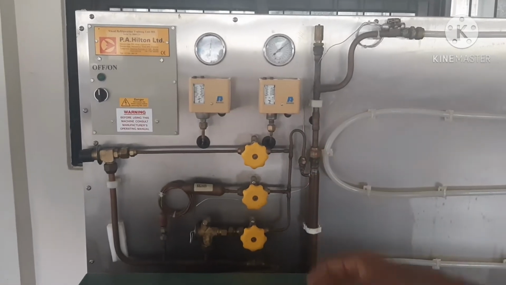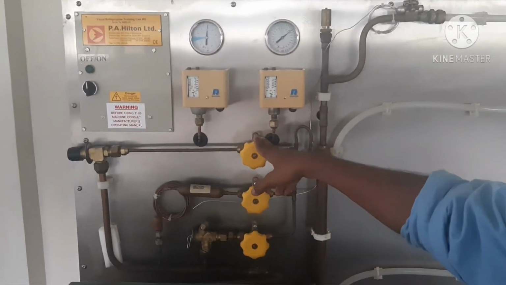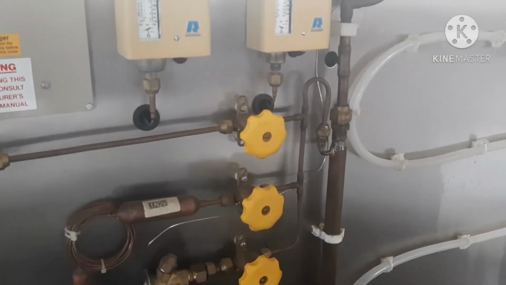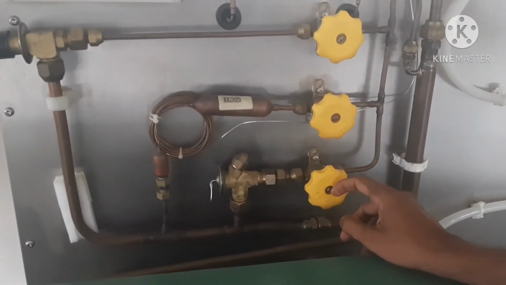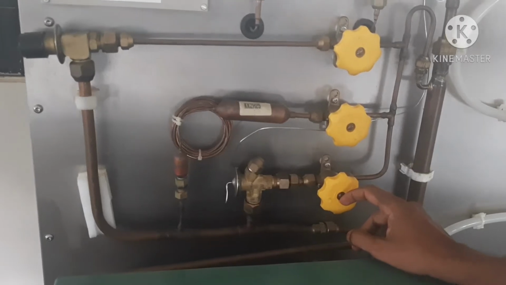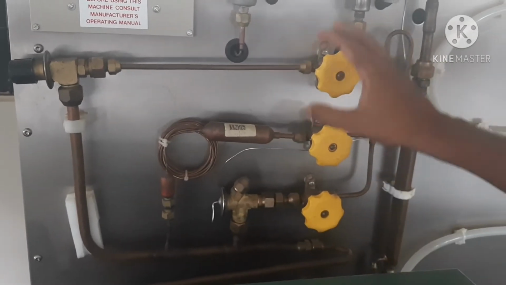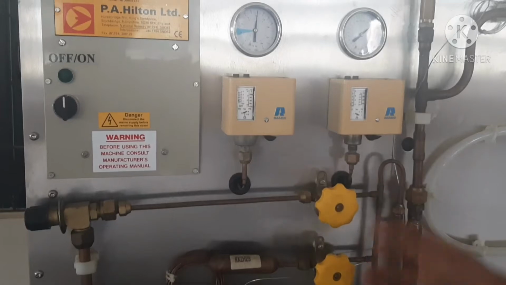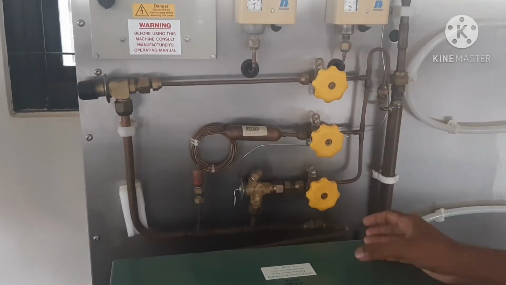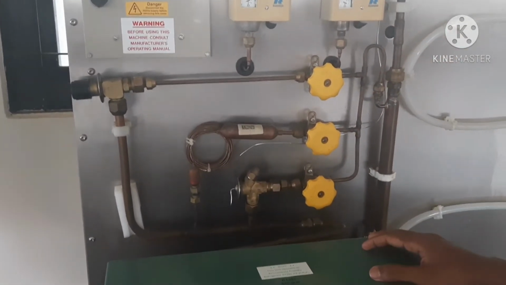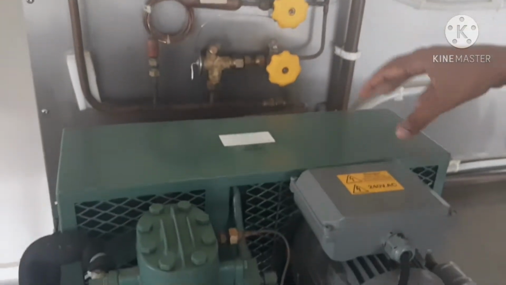Here you can see there are three valves, right? Those three are the three different expansion valves. The first one is the automatic expansion valve. The second one is the capillary tube expansion valve, right? The third one is the thermal electric expansion valve, right? So when we are using this refrigeration cycle, we have to open one and close the other two, right? Likewise we can use three different expansion valves and check the performance of each expansion valve, right? By calculating the coefficient of performance, right?